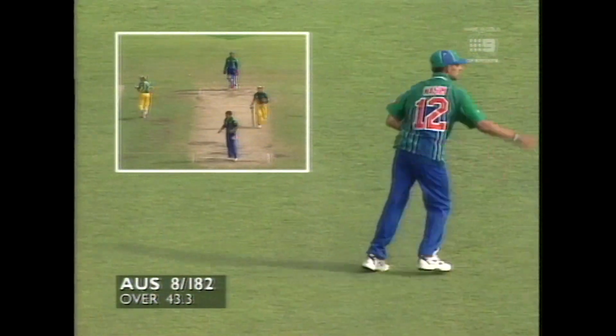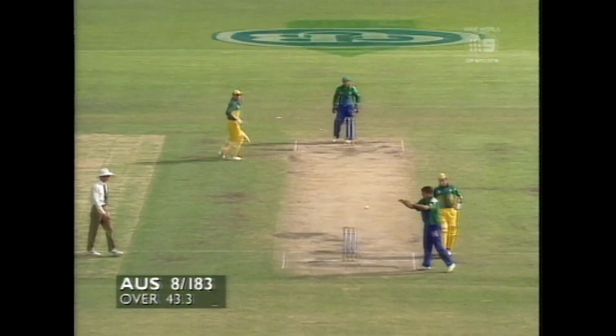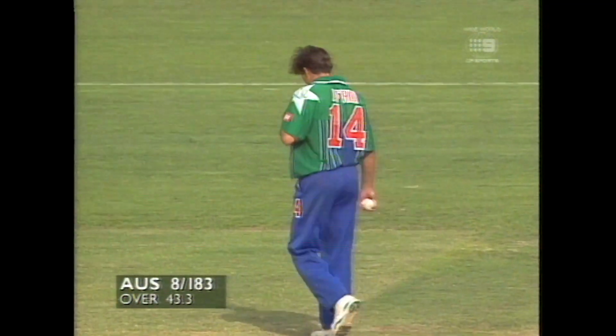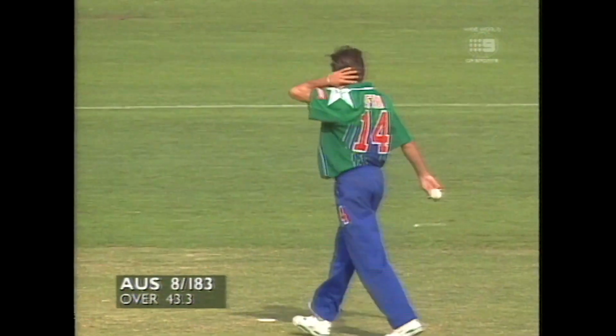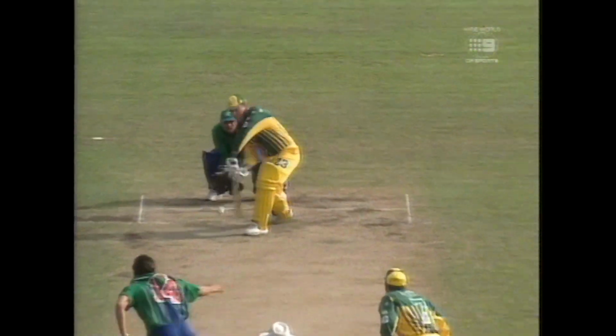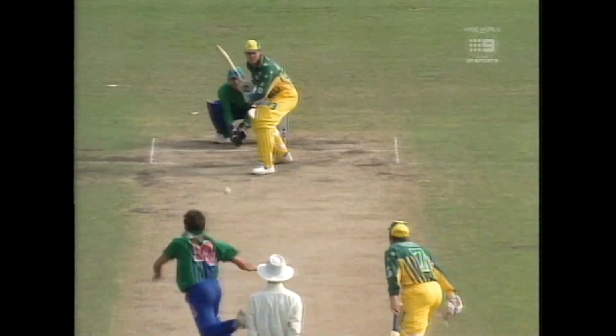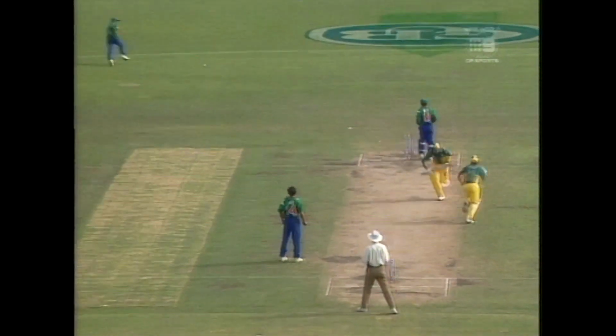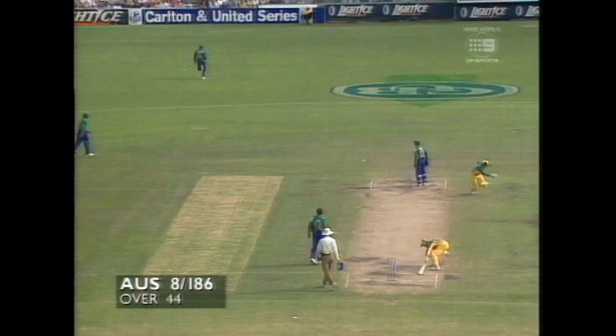Varies his pace quite nicely, Afridi. Following the quicker one, that ball flighted quite nicely to Shane Warne. Got quite a nice loop. That's well played. Salim Malik will have quite a chase here.